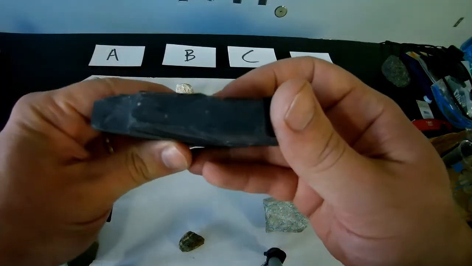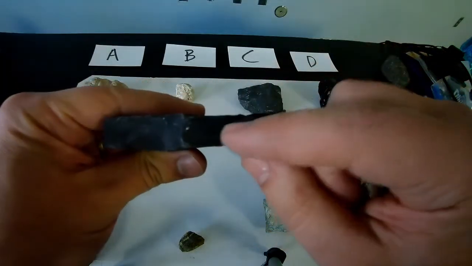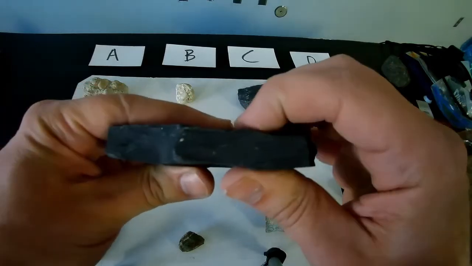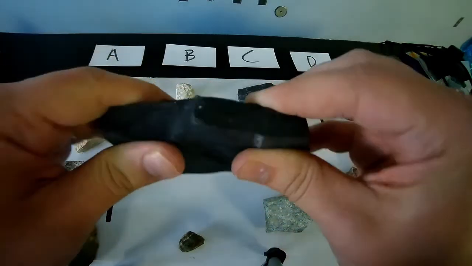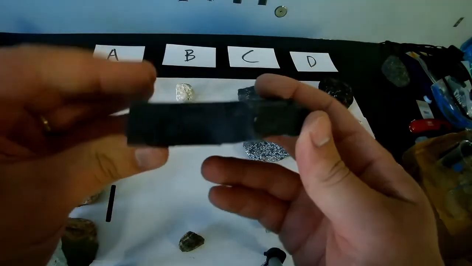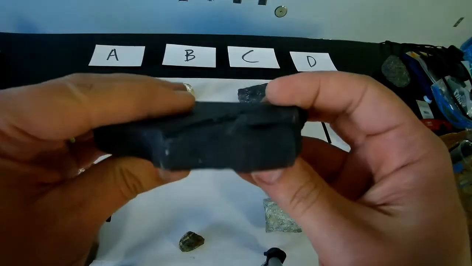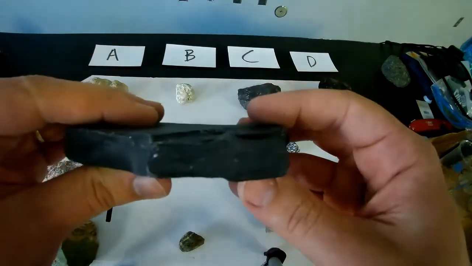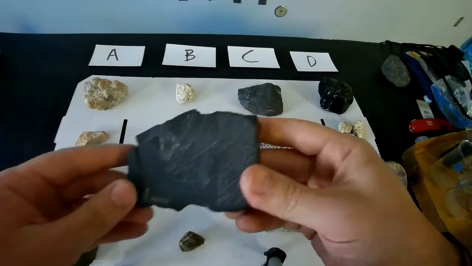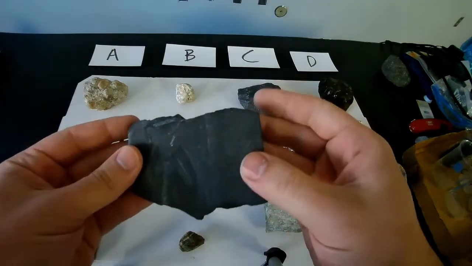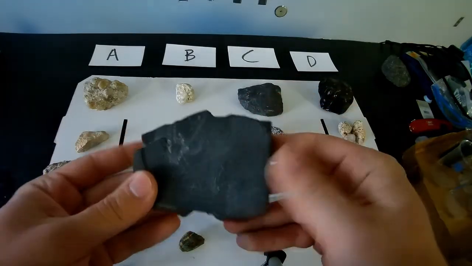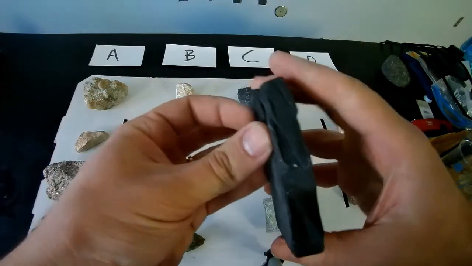And especially if we look at it here on this side. But these layers are a little bit bendy and smashed together. So they're not perfect layers, but definitely some layering to it. And this rock is very, very soft. It's about a 3 on the hardness scale. So what do we think for this one?